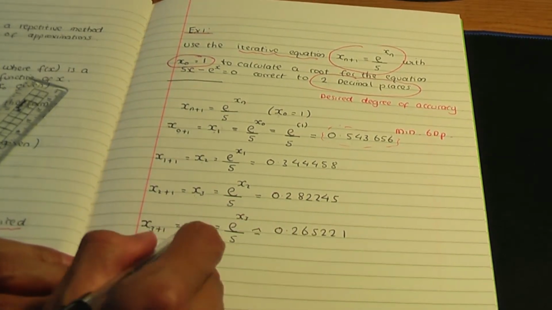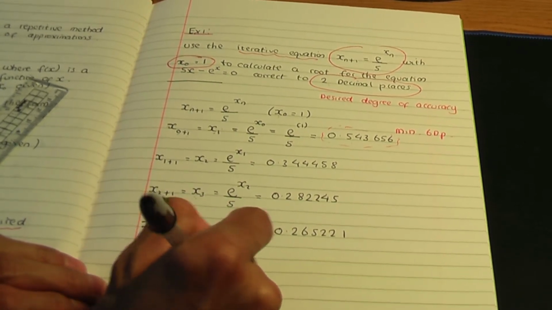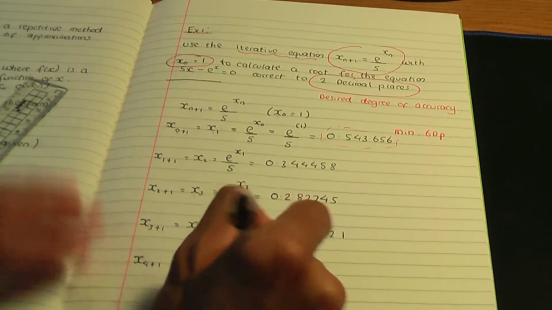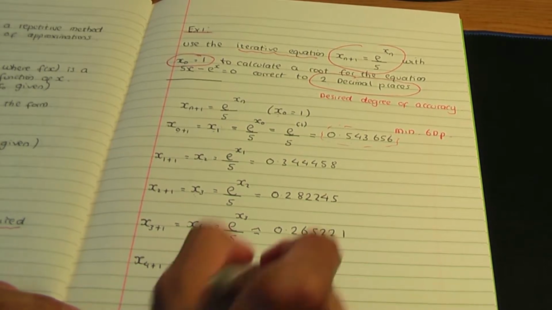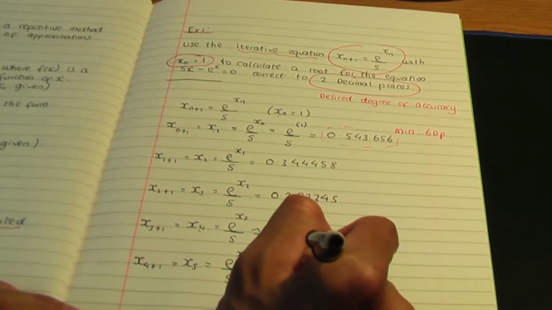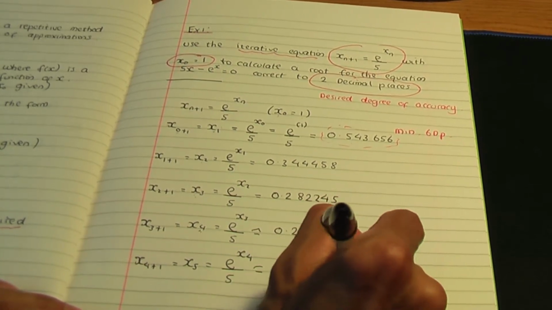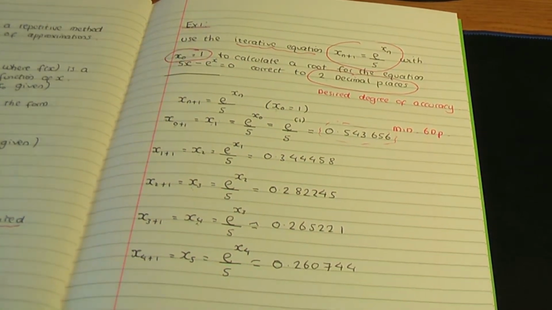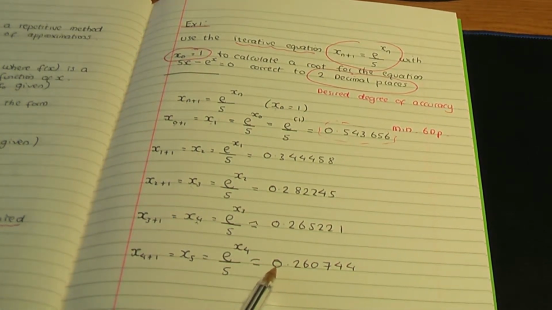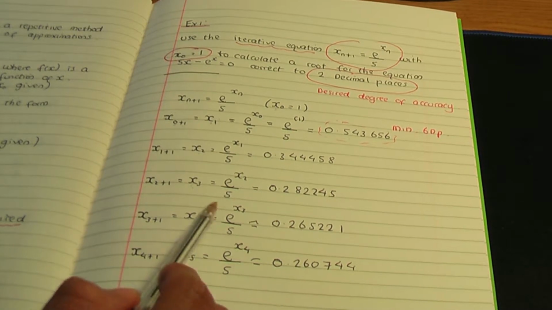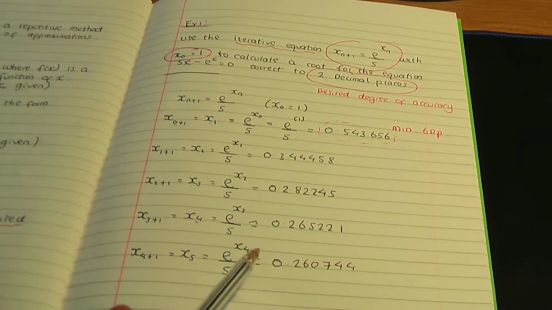Okay, so if I put x4 back into our iterative equation, x4 plus 1, which is x5, that is e to the power x4 divided by 5. I worked out this one, and I had, to 6 dp, 0.260744. Okay, so let's check this value of x5 with the previous. So to 2 dp, x5 is 0.26, to 2 dp, x4 is 0.27. Not the same, close but no cigar.